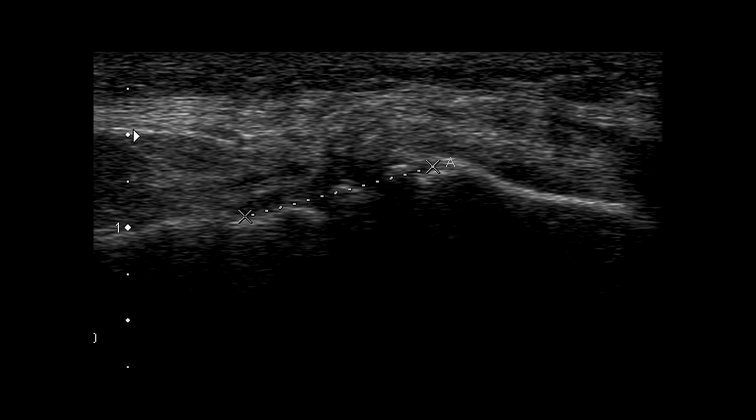Subtle cortical irregularities are visible along the surface of the proximal tibia at the attachment site. These findings, in correlation with the clinical history, are consistent with a previous injury and chronic remodeling at the enthesis.